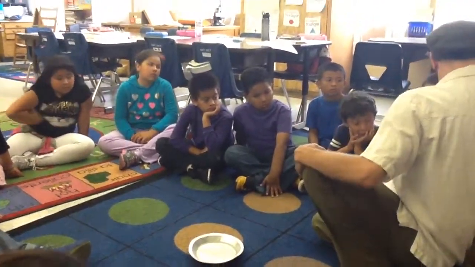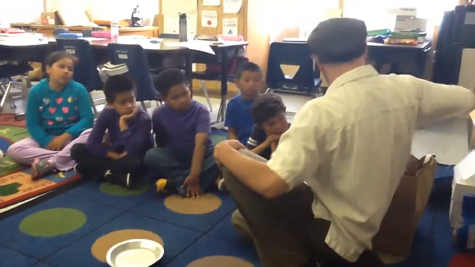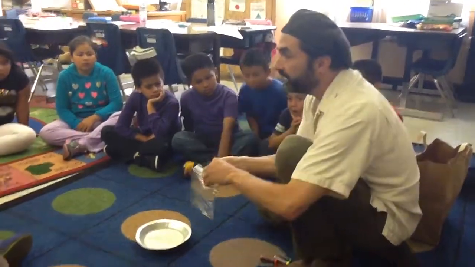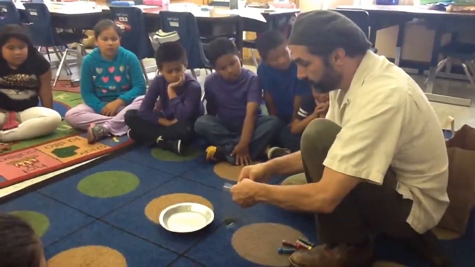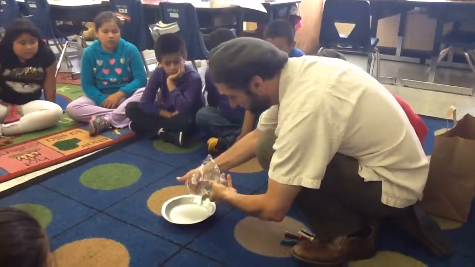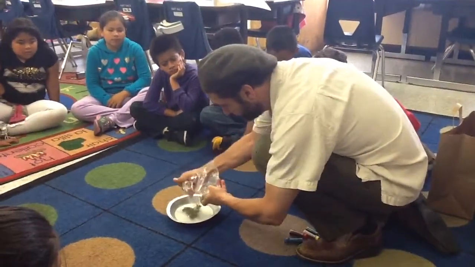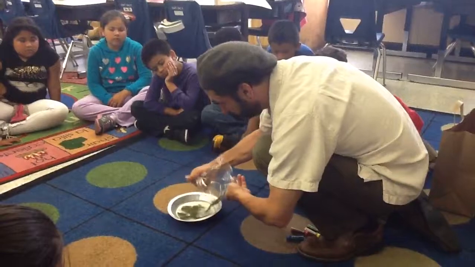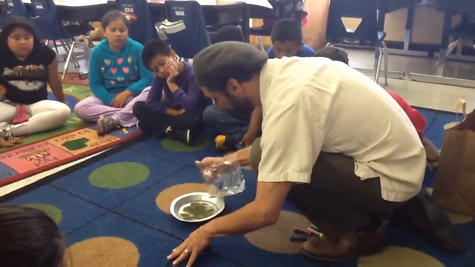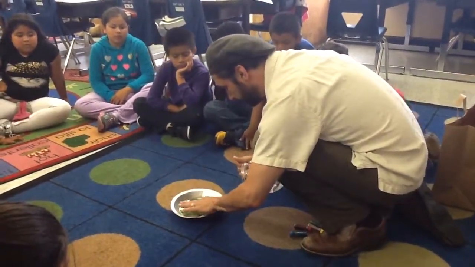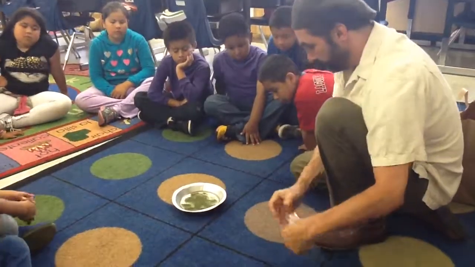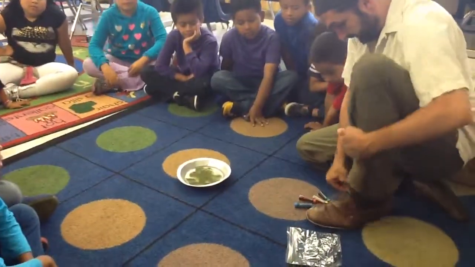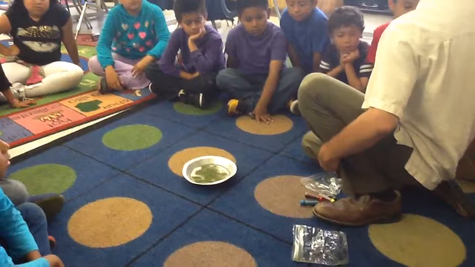I have also a little bit of, this is dillweed. I'm just going to sprinkle it in here in the water so that we cover the surface pretty much. We've got to make sure the water gets in it. You see how it floats on the surface? It's floating on the surface tension. Now let's watch what happens here.